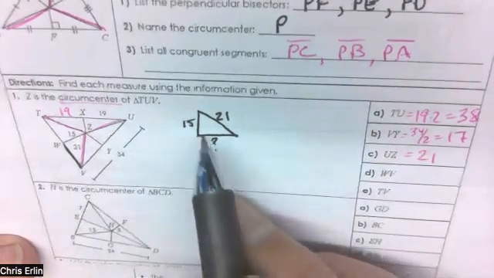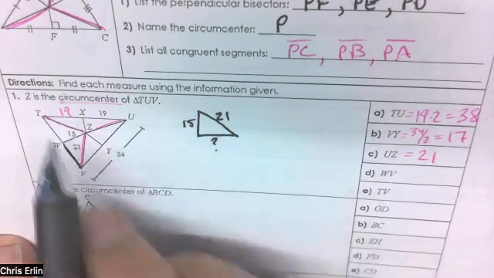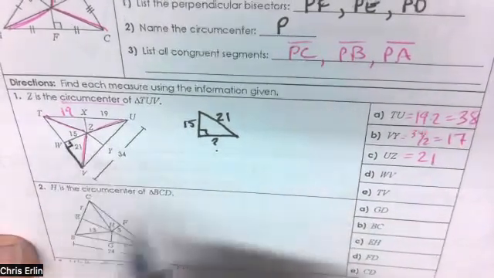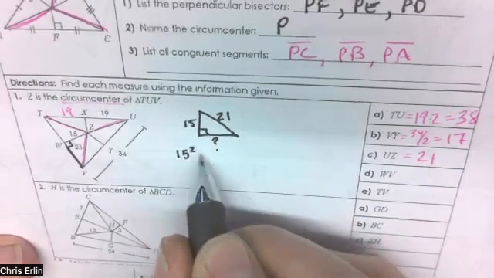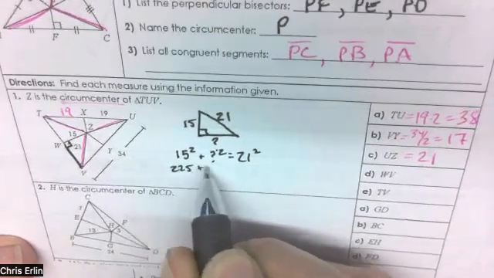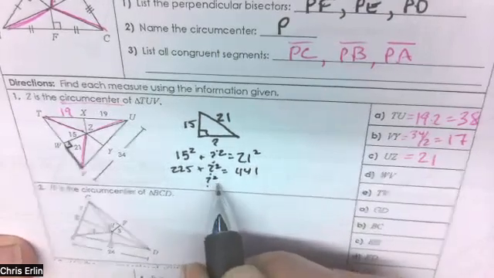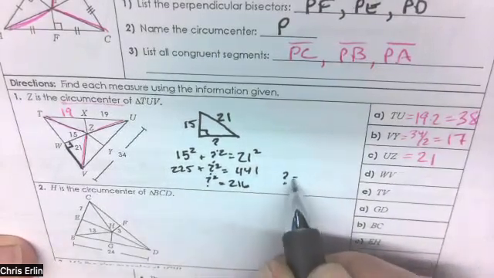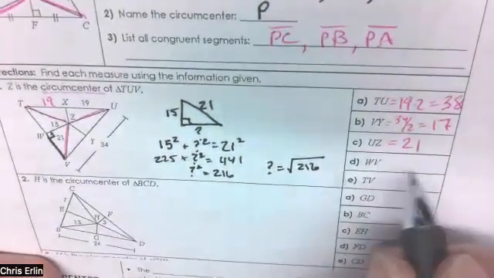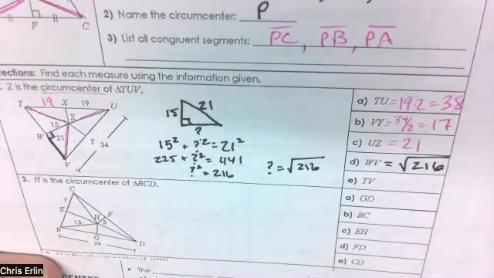A squared plus B squared equals C squared. That's a great idea if this is a right triangle, is it? Yeah, because circumcenter means these are perpendicular bisectors. So yes, that is a right angle. So now I can say 15 squared plus question mark squared equals 21 squared. 225 plus question mark squared equals 441. Question mark squared equals 216. So question mark equals square root of 216. And I'm okay just leaving it like that for now. We could do a decimal approximation. We could simplify the radicals, all kinds of things.